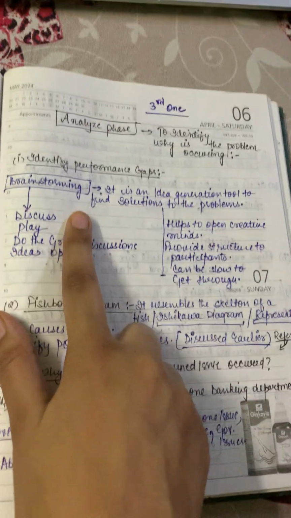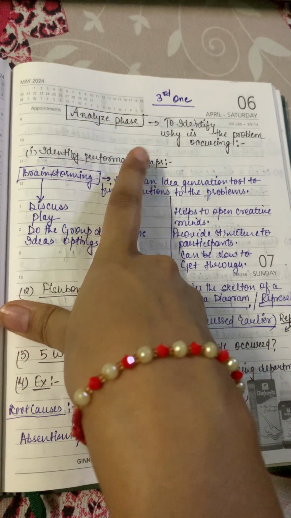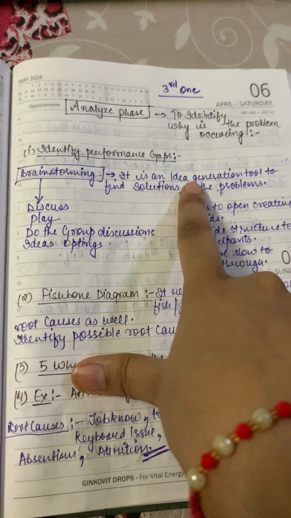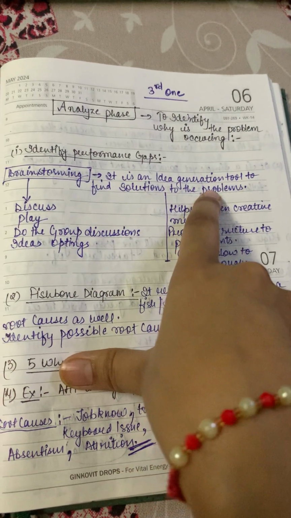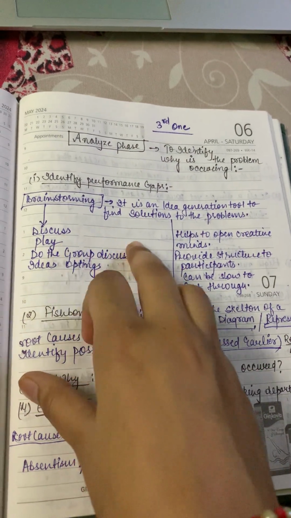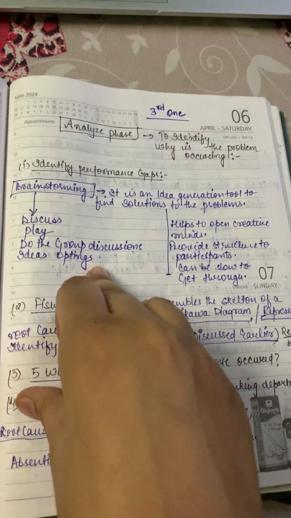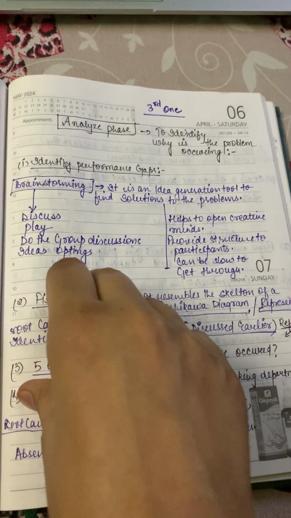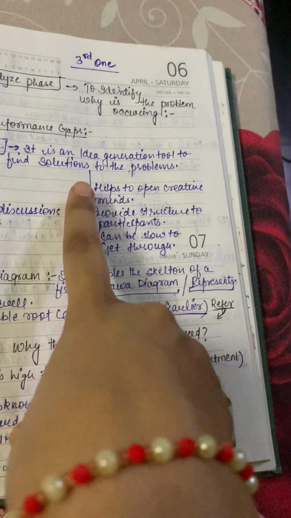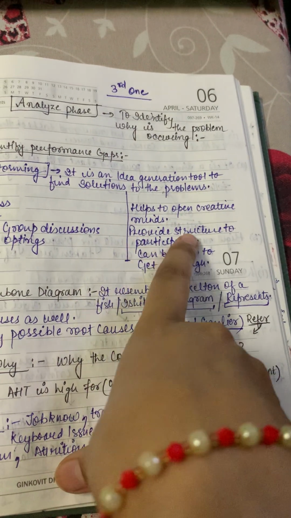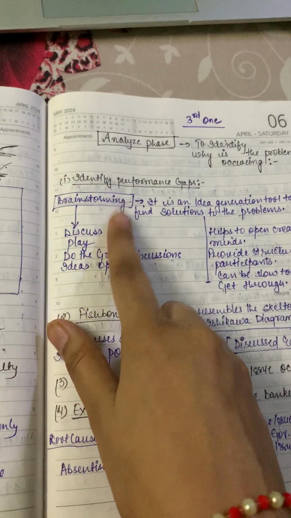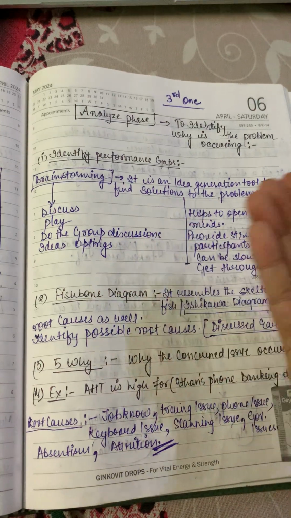So we have different methods to analyze it. First of all, identifying the performance gaps. We know that there is a point of brainstorming. Brainstorming is nothing but an idea generation tool to find solutions to the problems, right? In brainstorming, a couple of people come together and do group discussions and idea generation, coming up with ideas on a particular issue. It helps to open creative minds. It provides structure to participants. Yeah, it can be slow to get through. This activity can be slow because there is a pace at the individual level.